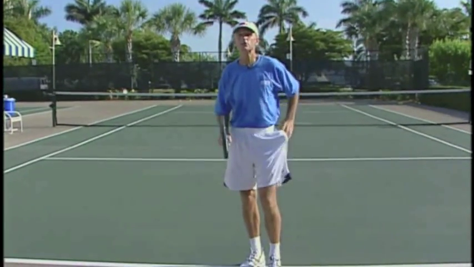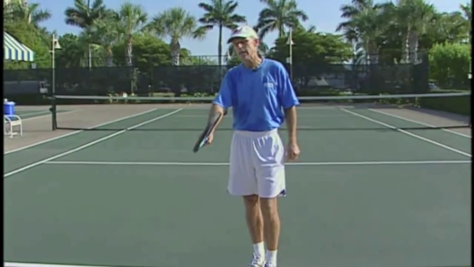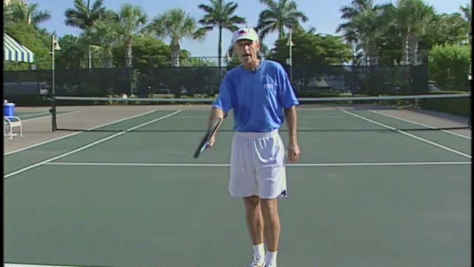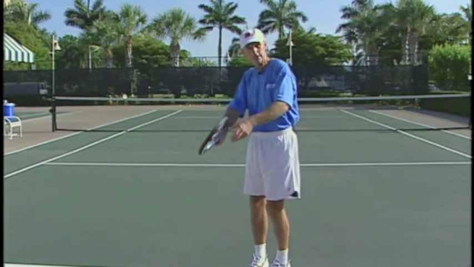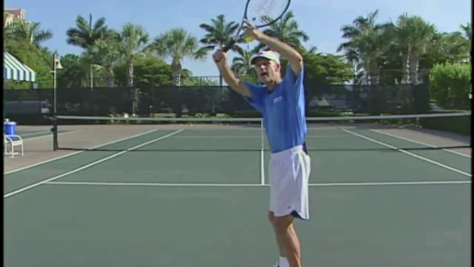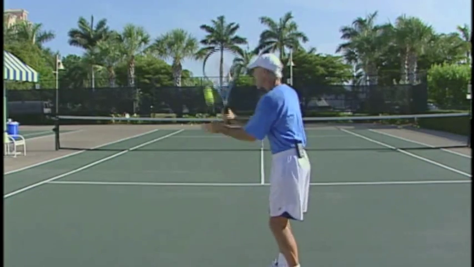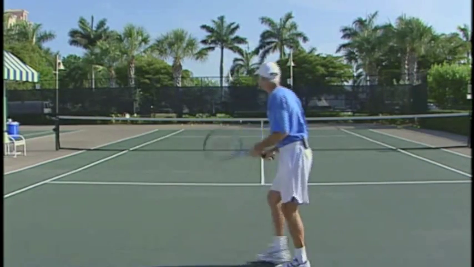Now, theoretically, you could have the racket face open, say 45 degrees, on an approach shot, but that means you're going to have to increase the angle now. Remember, every degree you open it, you have to get the racket up higher. So now you're going to be way up here if you're open 45 degrees and you've got to come down.